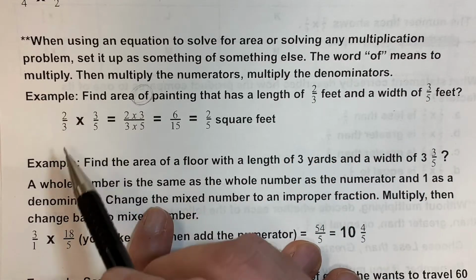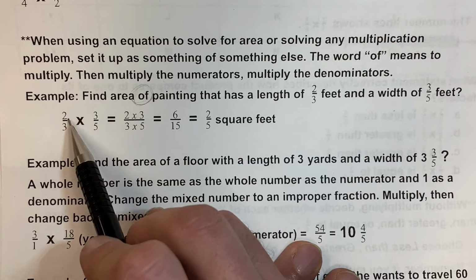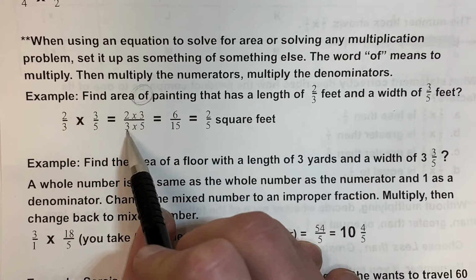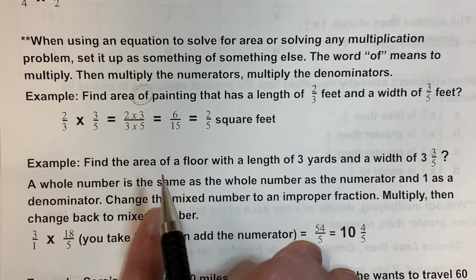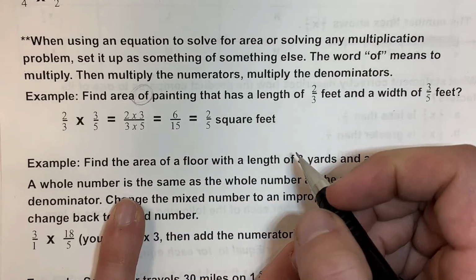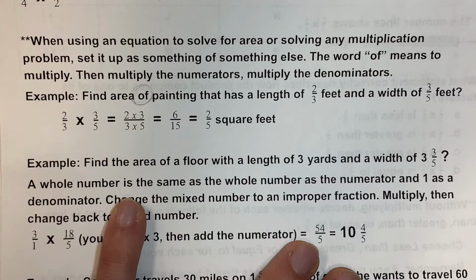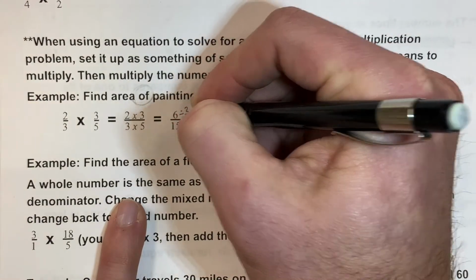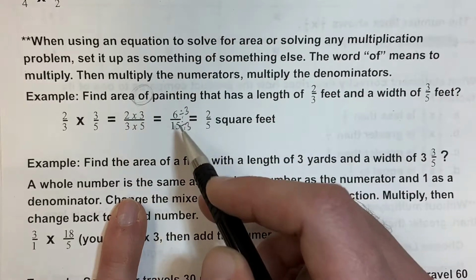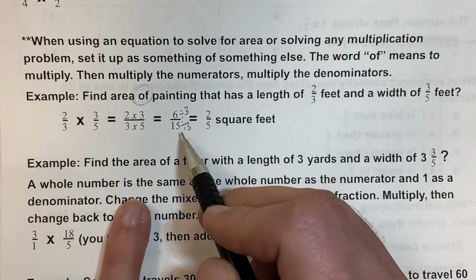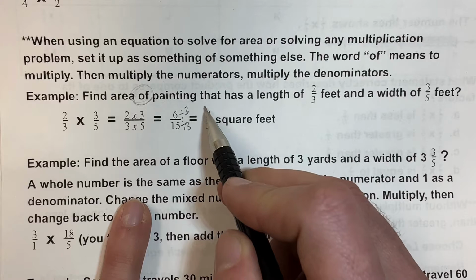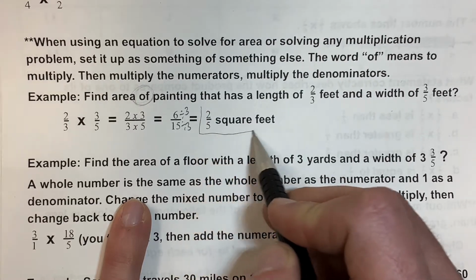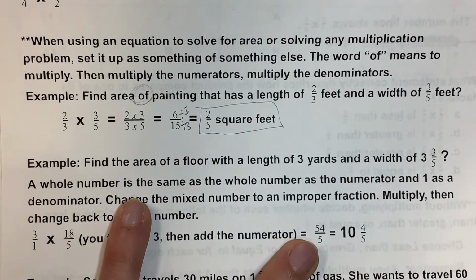So we just multiply straight across. 2 times 3 is 6. 3 times 5 is 15. And then we look to see if there's a number that can go into both of those. And we know that 3 goes in, so we're going to divide that by 3. Divide that by 3. So 6 divided by 3 equals 2. 15 divided by 3 equals 5. So the correct answer would be 2/5 square feet.